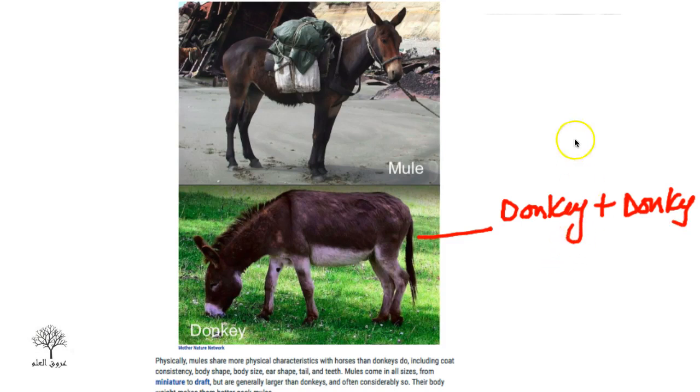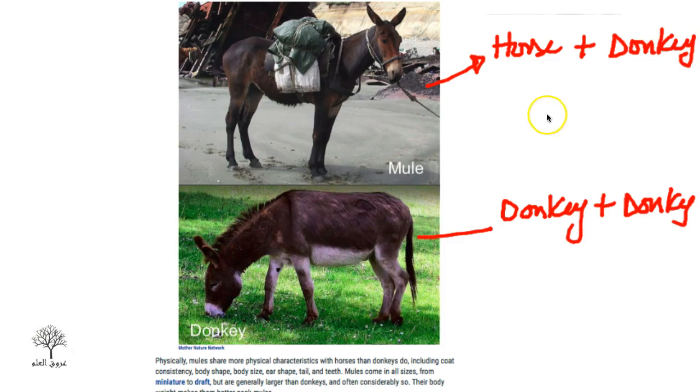And a mule is born from a horse and a donkey, but it is usually, I think in most cases, born from a female horse. What do you call a female horse? Put it in the comments below. And a male donkey. Okay, so that's how you get a mule. And they are sterile, they don't give birth, and that's it. So you'll never get a mule which is a father or a mother of another mule.